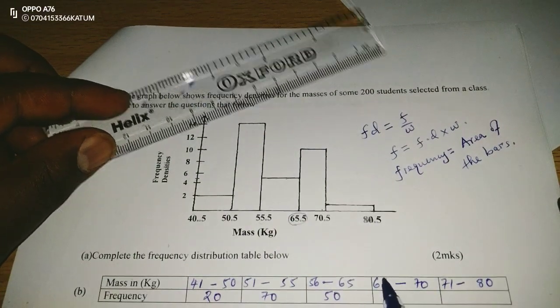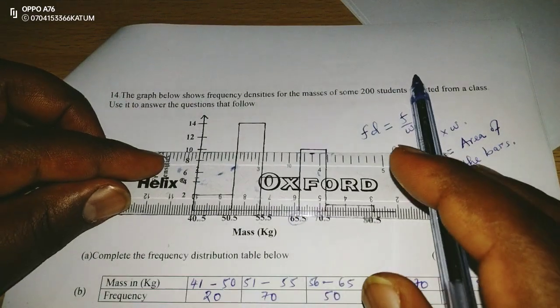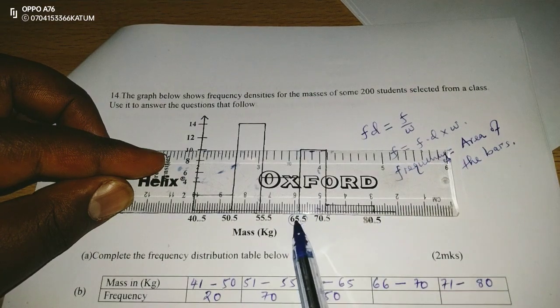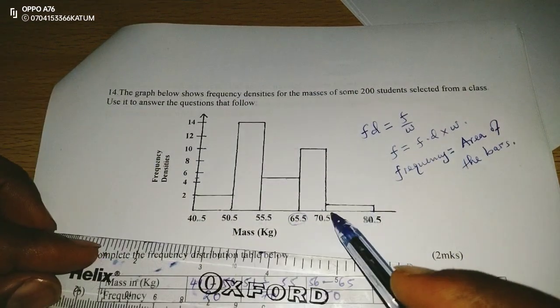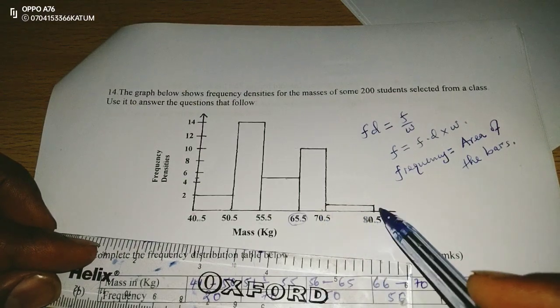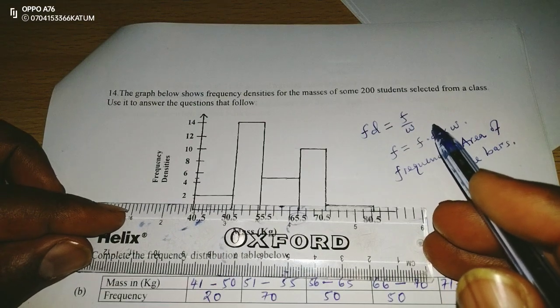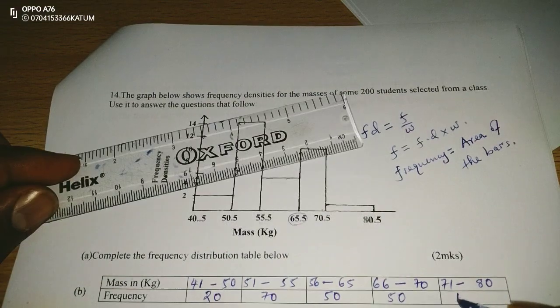Then the next one has a height of 10 and a width of 5. So 10 by 5 should give us again 50. Then finally we have between 70.5 and 80.5, a width of 10 and a height of 1, between 0 and 2. So 10 multiplied by 1 should give us 10.